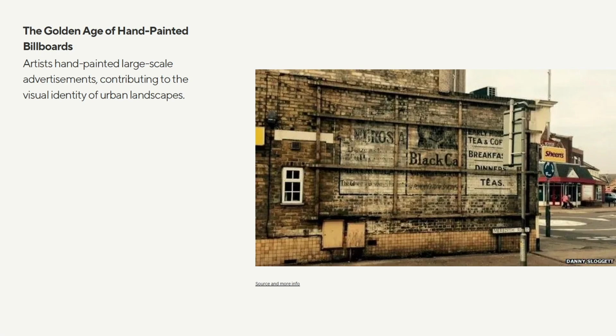Just to take a look at those hand-painted signs we were chatting about, the ones that were put on the sides of buildings. What's interesting with this is it's helping to add to that visual identity of the urban landscapes. And one of the things I found really interesting, of course, when trying to find examples for this chat, is this is an ephemeral period. The pieces were up and then they vanished. So it's almost like a visual archaeological dig of the advertisements.